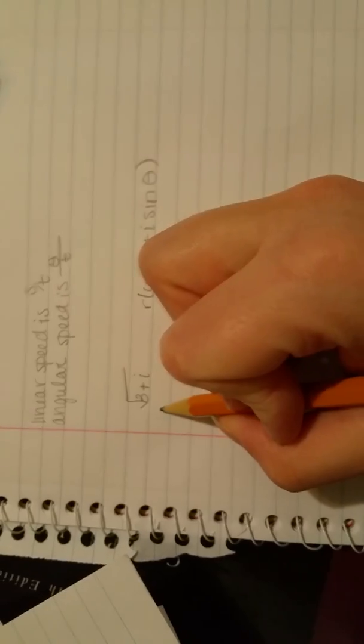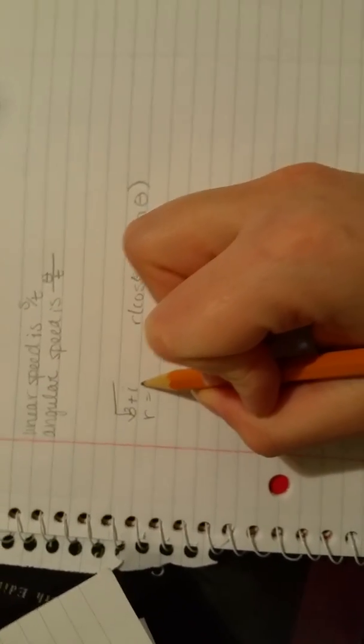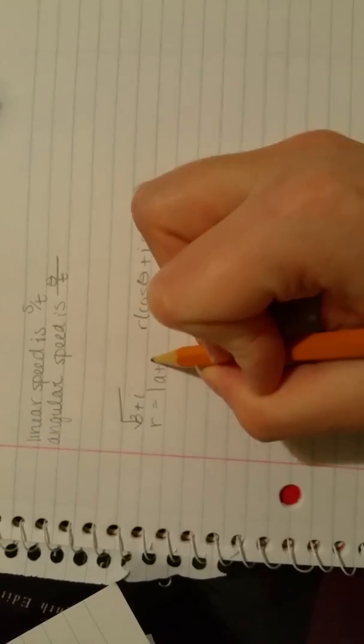Okay. So working with the square root of 3 plus i, the way you find r, in my notes it says r equals the absolute value of a plus bi, the modulus.